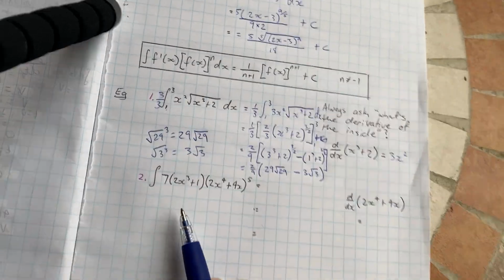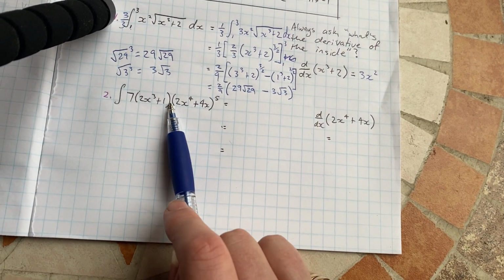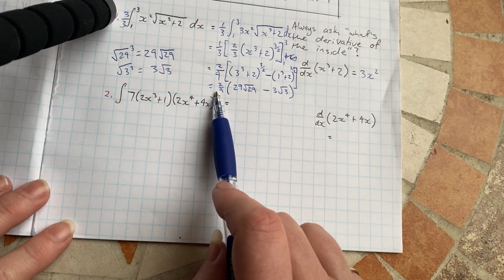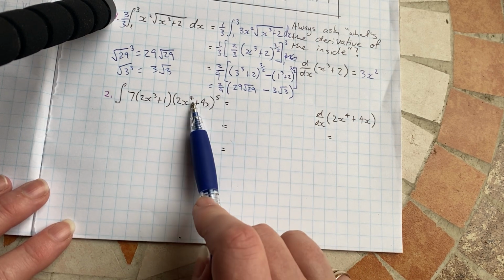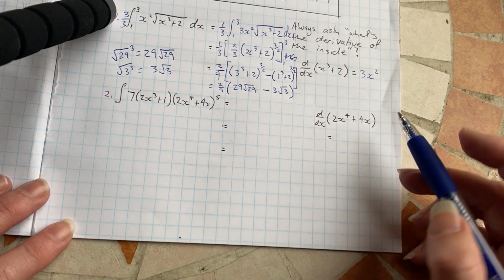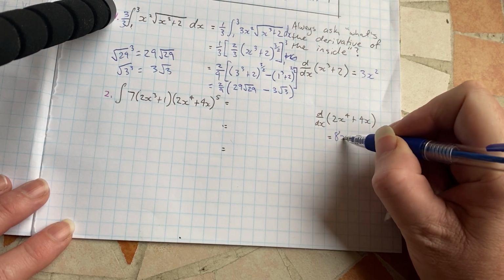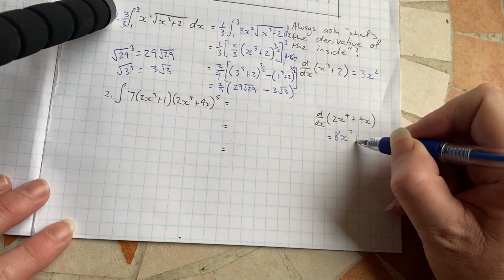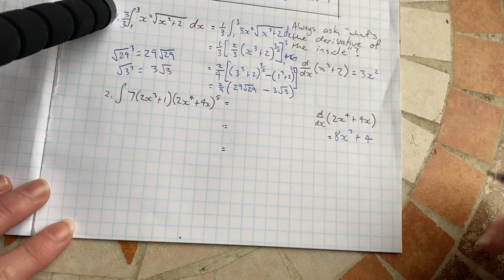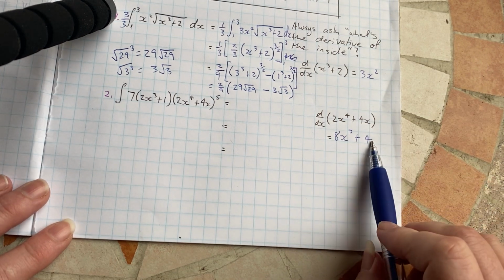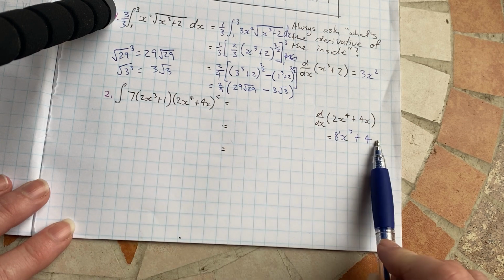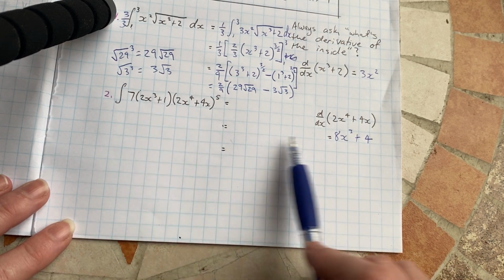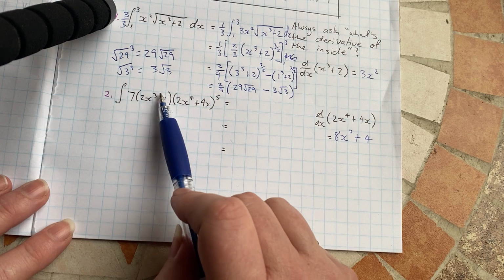Okay, just one more. So remember, you see a product, start by asking yourself what's the derivative of the inside, especially a product with a power involved. So over here, the derivative of the inside is 8x cubed plus 4. Now, let's compare that to what we've got here. They're not exactly the same, but there is the x cubed. There's no x here, there's no x there.